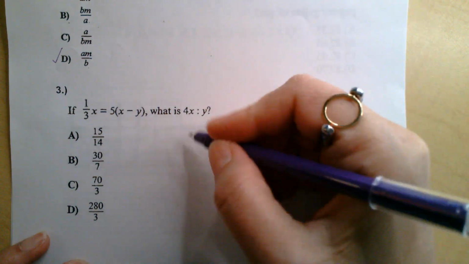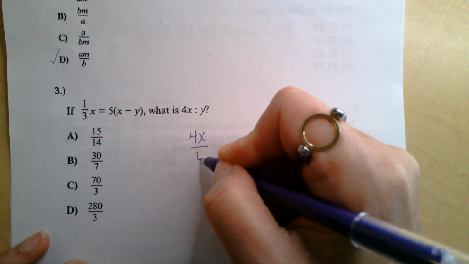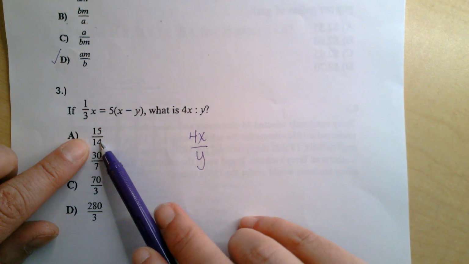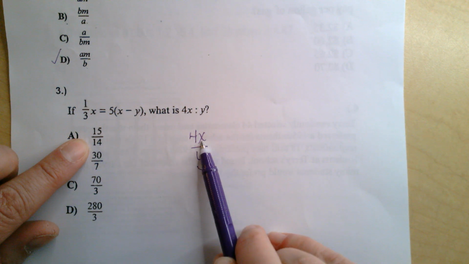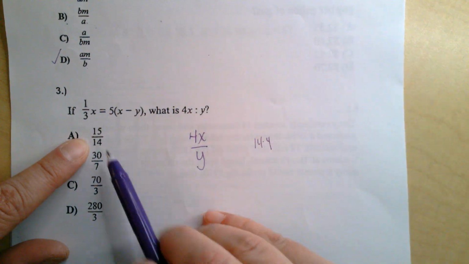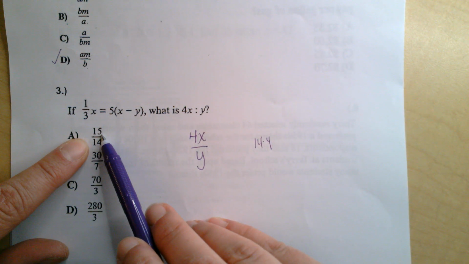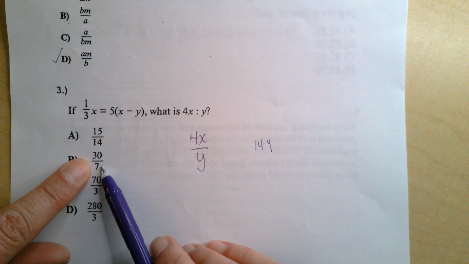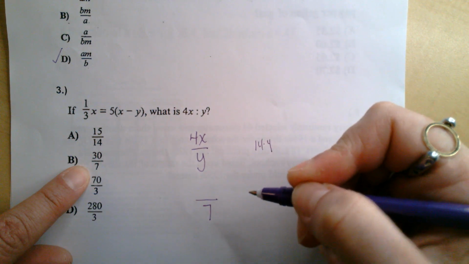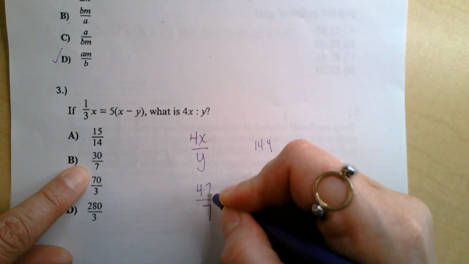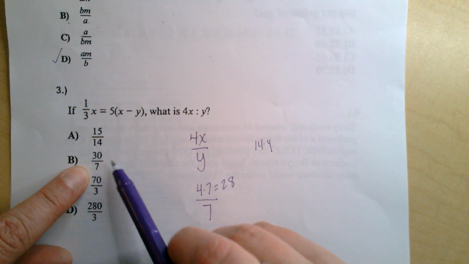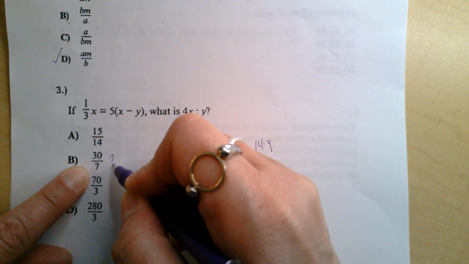You could realize that we're going to have 4x over y. So you could choose the denominator. Let's say y is 14. Well, 4x is going to have to be 14 times 4. And so when we get 15, that is not 14 times 4. If we said that y is 7, okay, well, this would have to be 4 times 7, which is 28. Oh, that is pretty close. So 30 and 28 is pretty close, so it might be B.